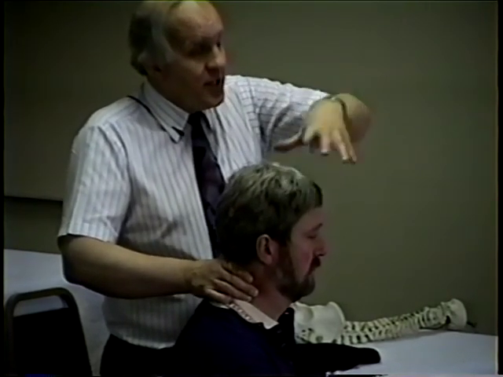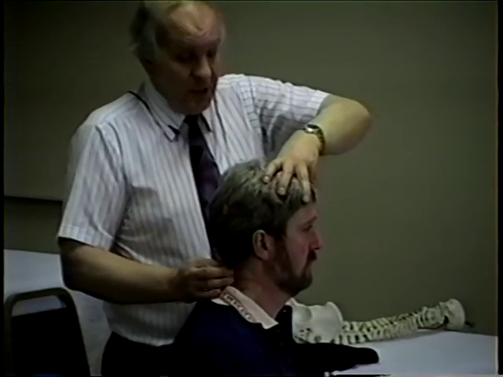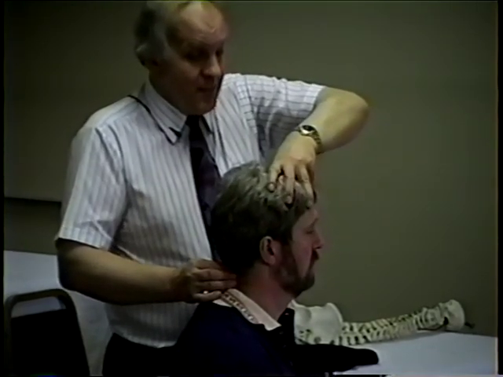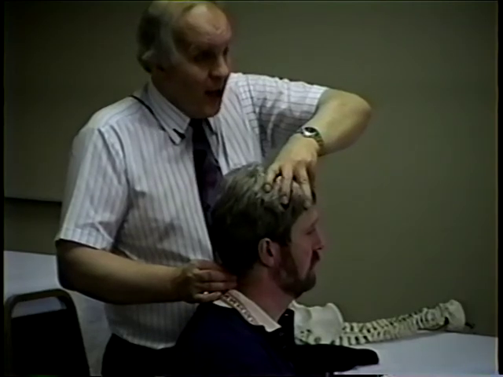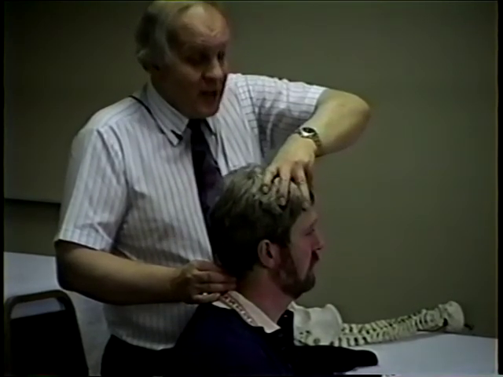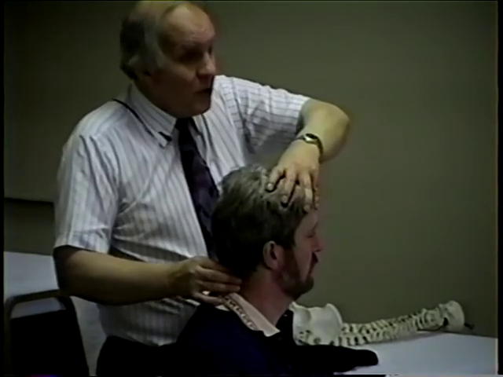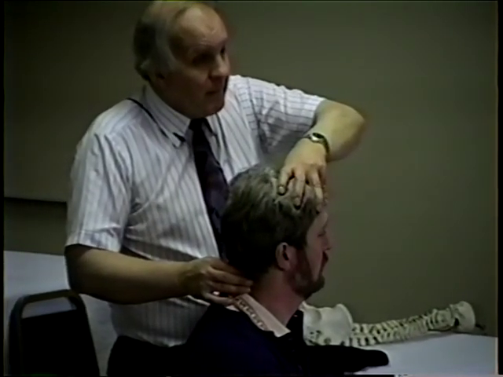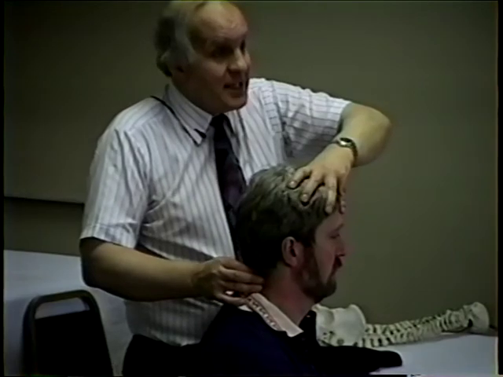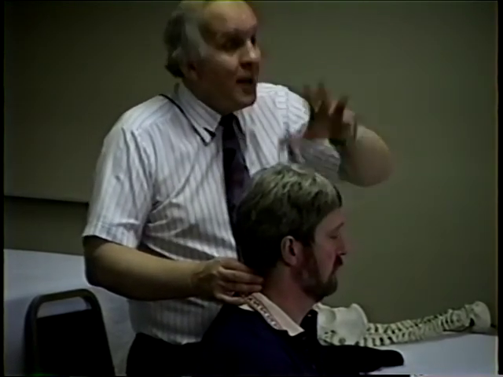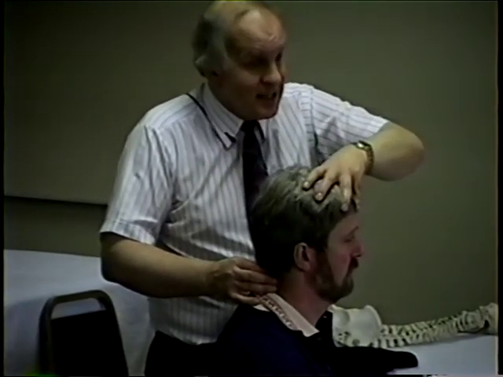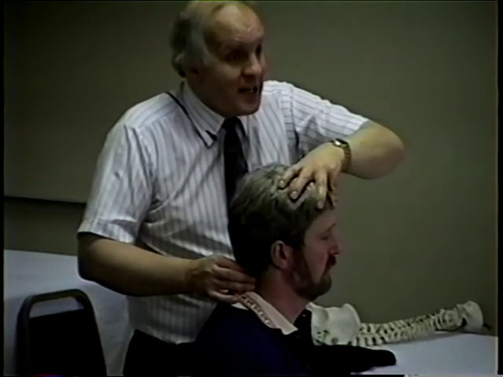Now, it's easy to see that the axis hasn't moved, because we can just feel it. So long as I get the side bend and rotation in the correct couple, then the alar ligament tension is just maintained at its optimum level when I go like that. But if I keep the head still in its coronal plane, which is how we do the test like this, a rotation has got to take place somewhere.